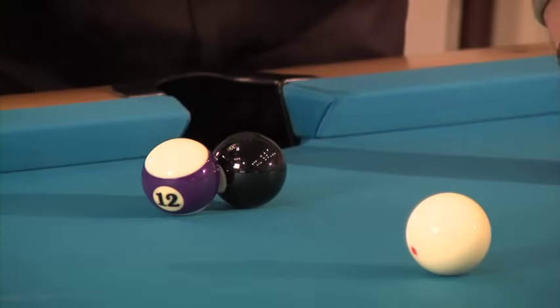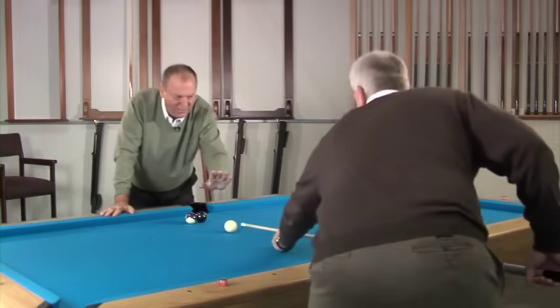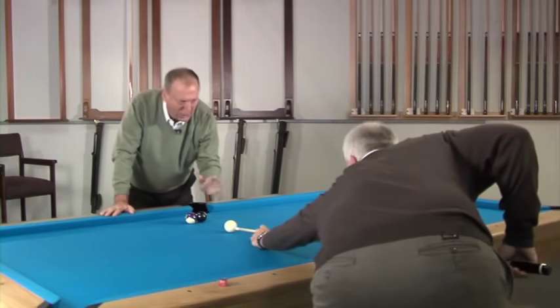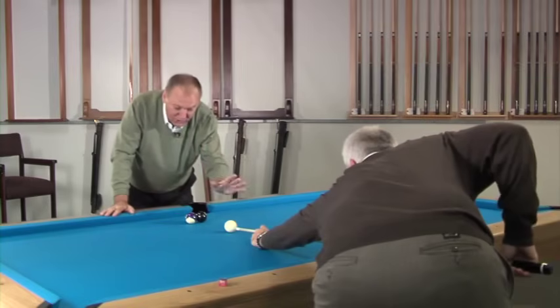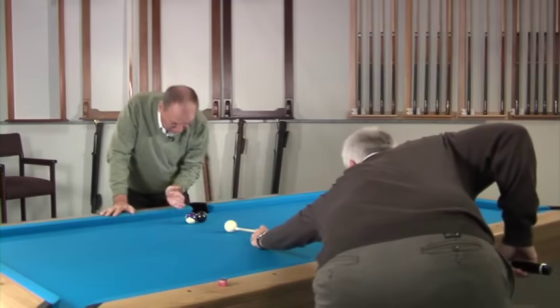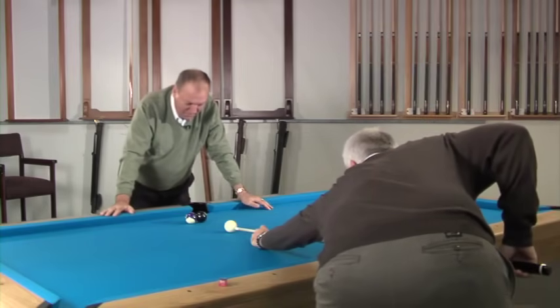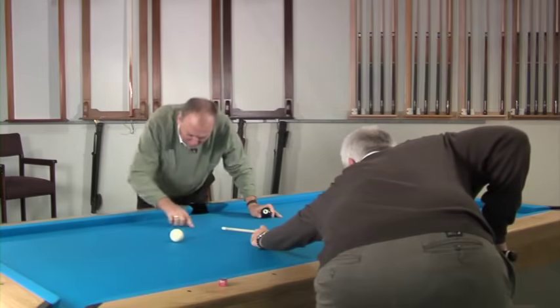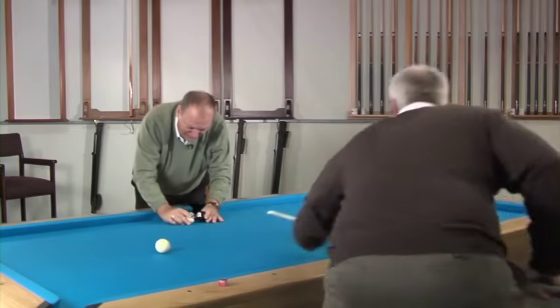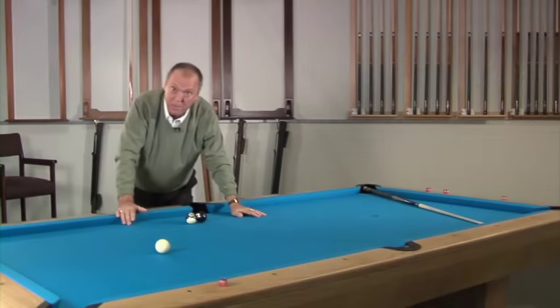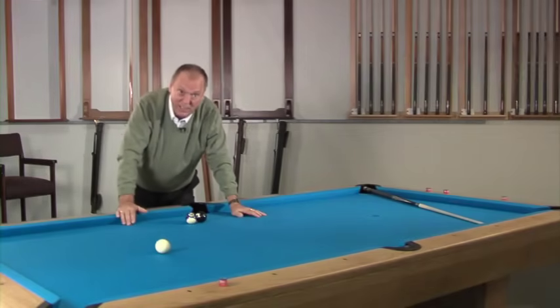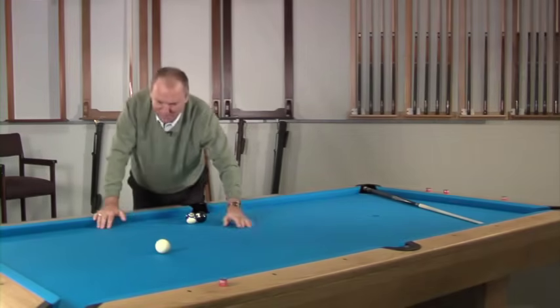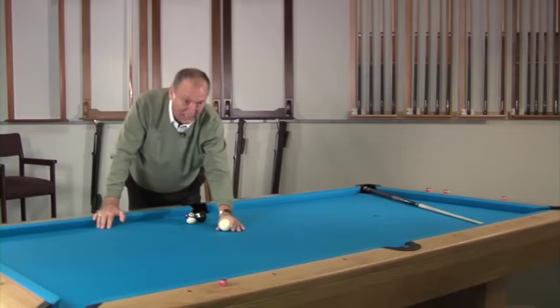Mark, you want to step in here and shoot this, but instead of trying to make the 8, I want you to try to get a split hit. If he does, the cue ball will just stay on this line. But you see the cue ball went to his left. That means he hit the 8 first. That's how easy it is to tell. And it is very, very difficult to get a split hit.